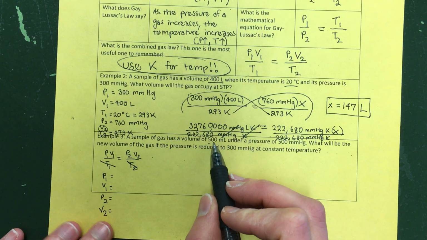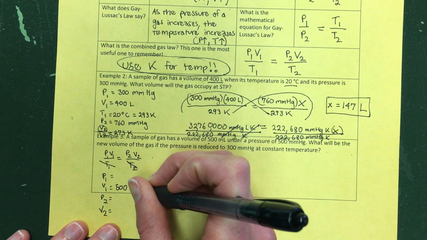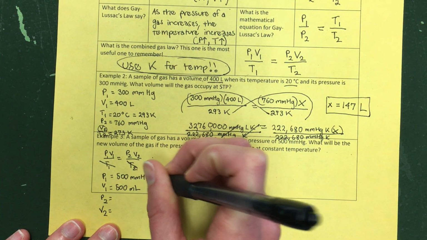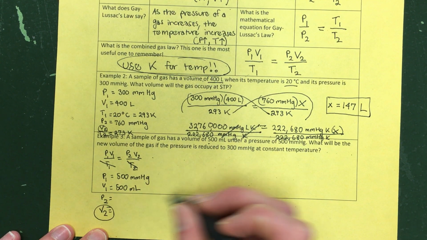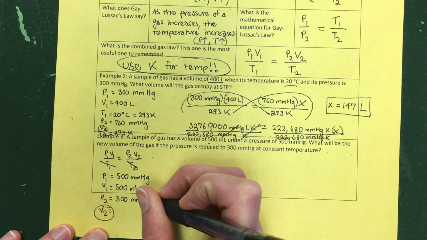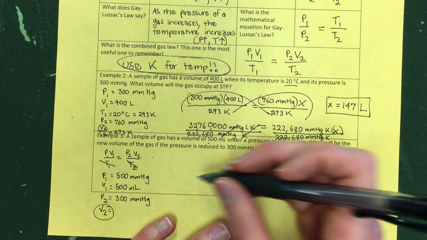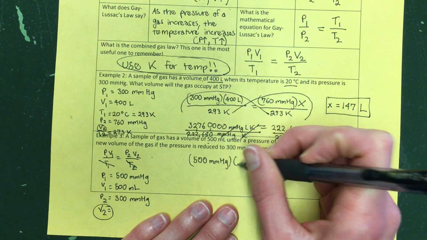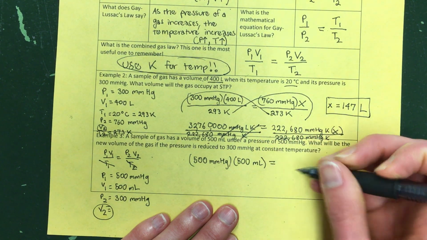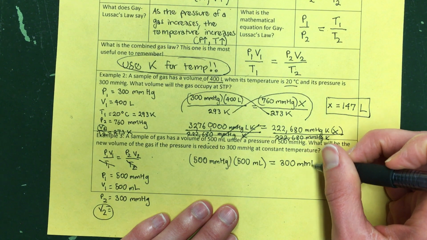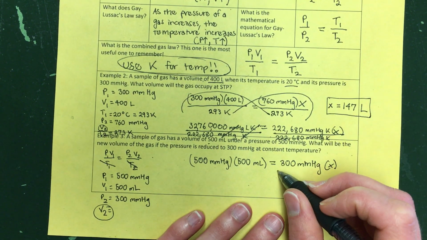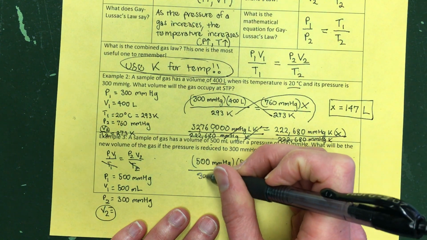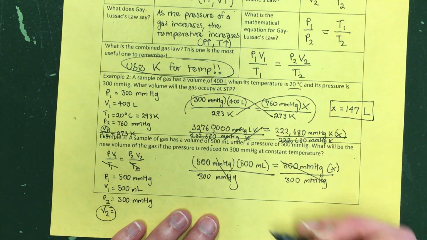So it tells me the volume is 500 milliliters and the pressure is 500 mmHg. It wants the new volume if the pressure goes down to 300 mmHg. Okay, so now I can just plug everything in. So P1 is 500 mmHg times 500 milliliters equals 300 mmHg times X. Divide by 300 mmHg. I'm being really good about writing my units. I'm not always this good about writing my units when I'm doing algebra, but they do always cancel. It's kind of nice to see.